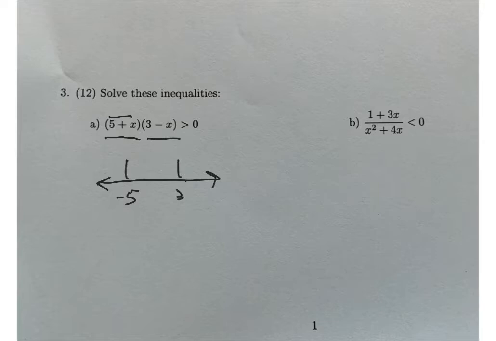So the signs will alternate. I think we can have 3 regions here, and the signs will alternate as we move across them. If we knew the sign in one region, then we could just alternate. So one thing I like to do is if 0 is not a sign change point, and it's not, it will be on the next problem, I'll just plug it in real quick.